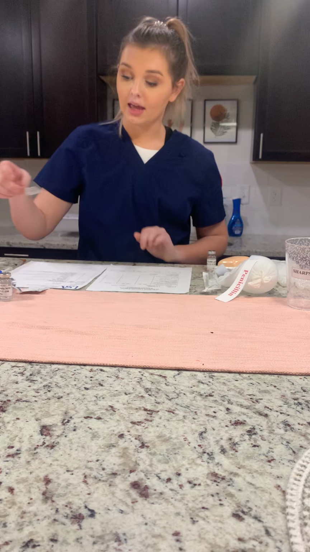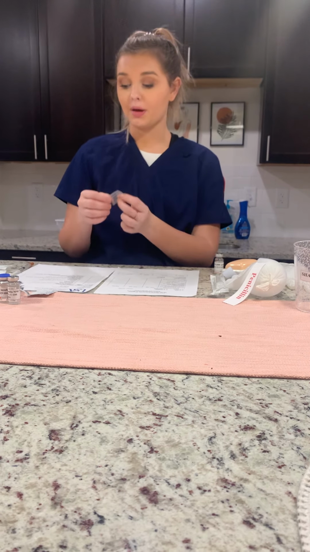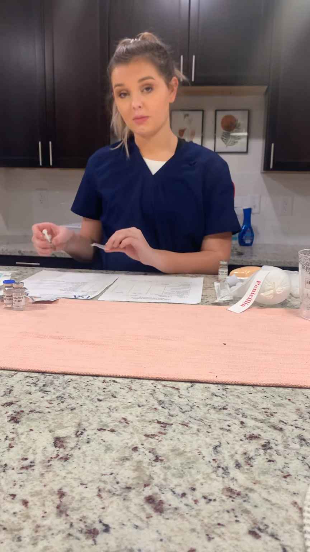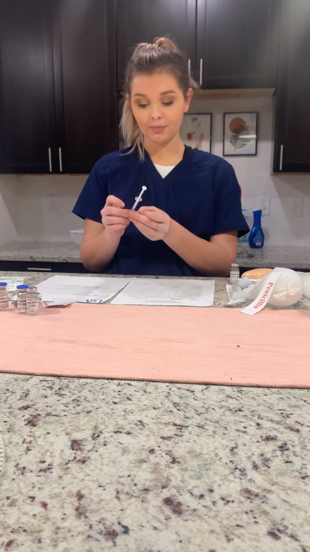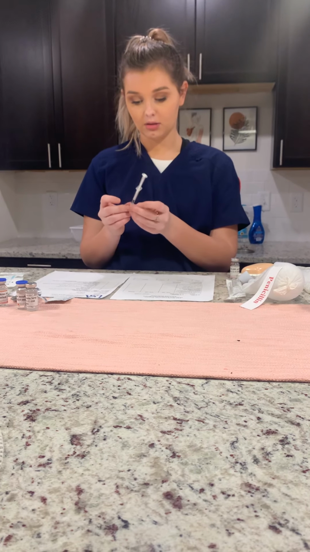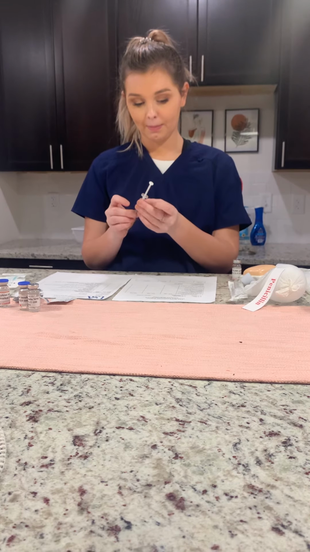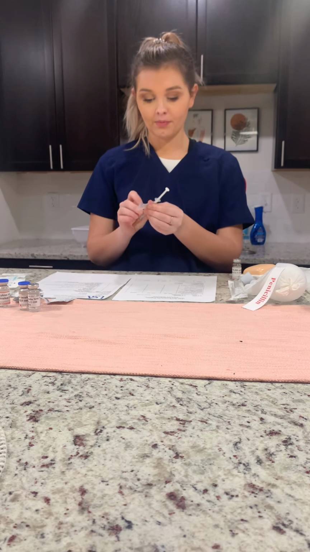I have a medication label prepared to put on the syringe to take to the patient room. It has his name, Jaguar Jones, the medication, heparin, and the dosage, 5,000 units. And I will place that on the syringe. At this time, I would step to the patient's room.